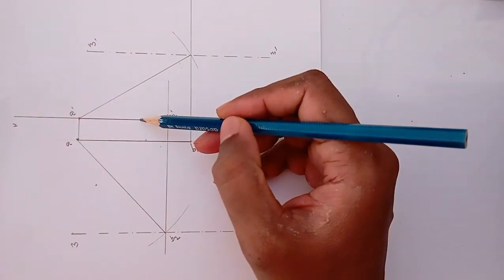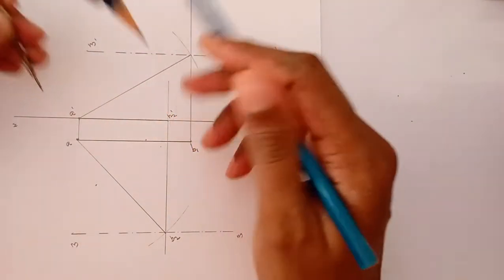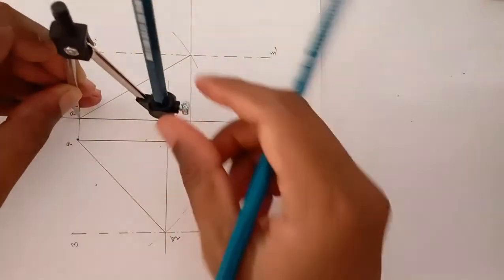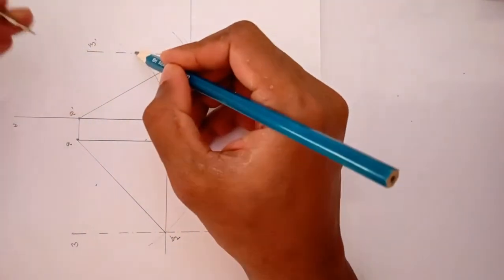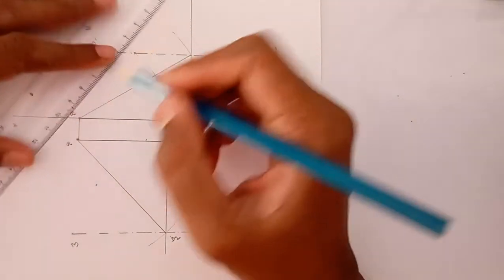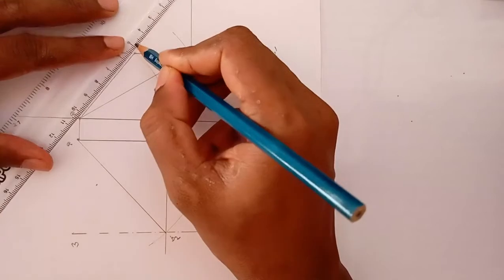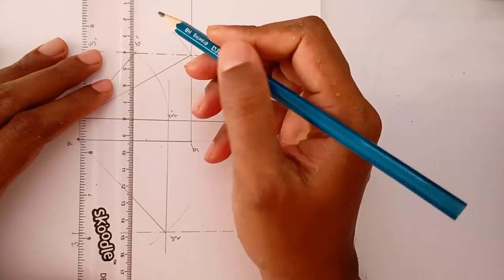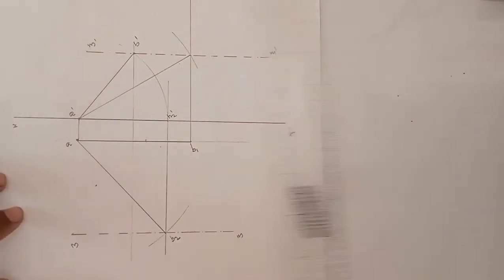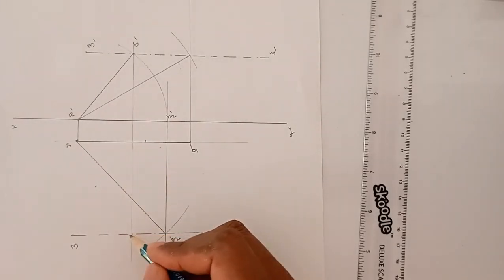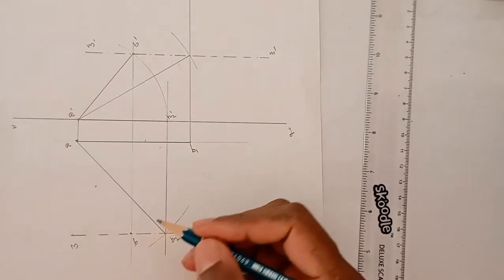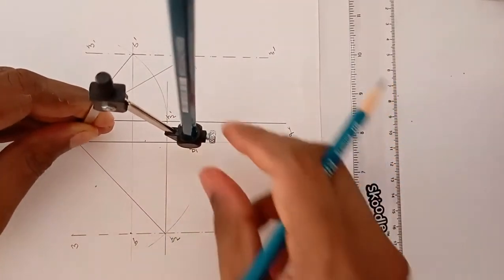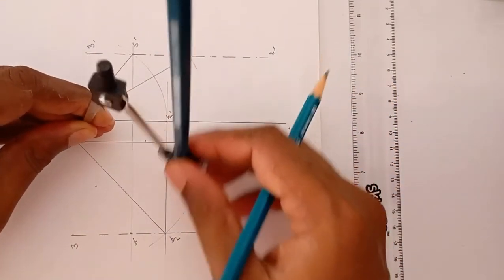We already know the reduced length. This is the reduced length of the front view. How to find out the position? Just transfer this point from here to the locus line. So here this is our front view of the line A dash B dash, and draw the projection from this point. It passes through this point. That's our B. When you transfer this front view from here to here, it must pass through this point.